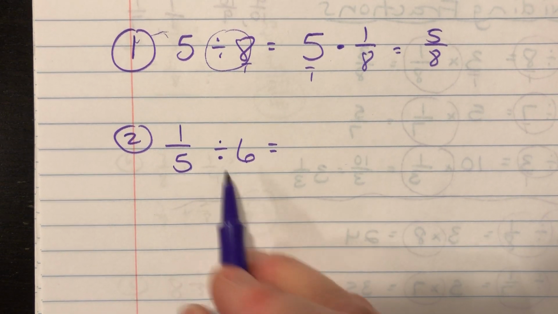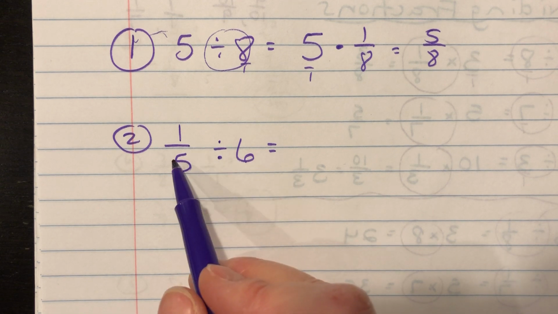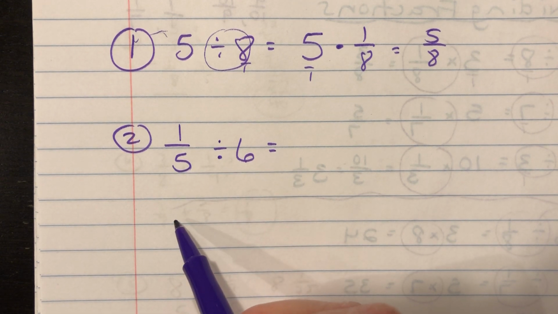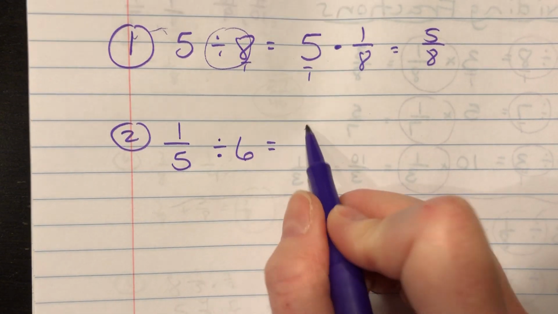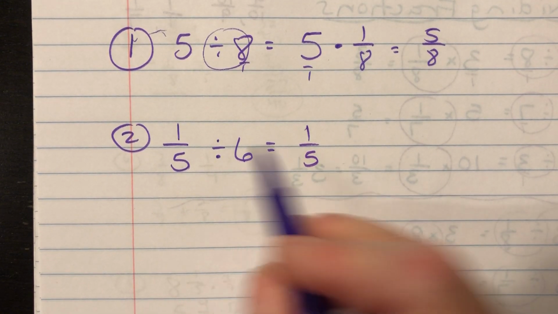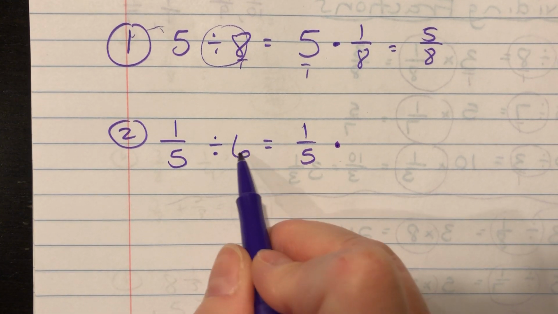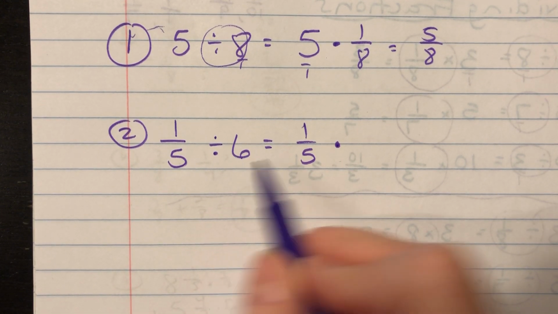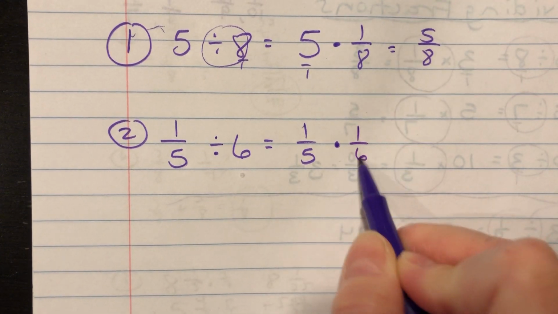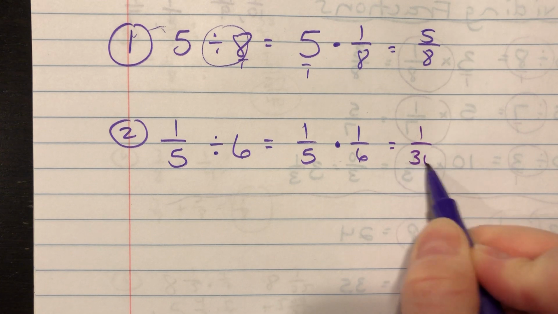Okay, so in order to solve this problem, because I know it doesn't come out to a whole number, and I can't ask myself, well, 6 times what is 1/5? That would be pretty tricky to think about, right? So I'm gonna keep my 1/5 alone. I'm gonna leave it alone. And I'm gonna multiply this by the reciprocal of 6. So right now I could write 6 as 6 over 1. The reciprocal of 6 is 1/6. That would mean I would have 1/30.